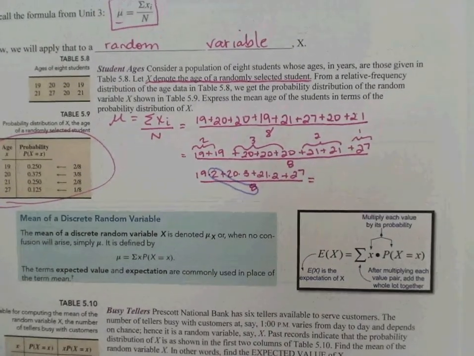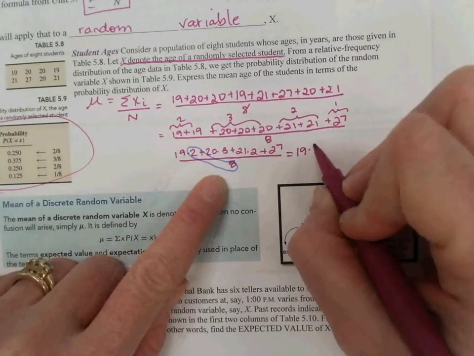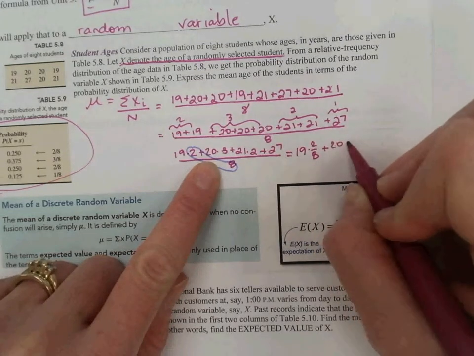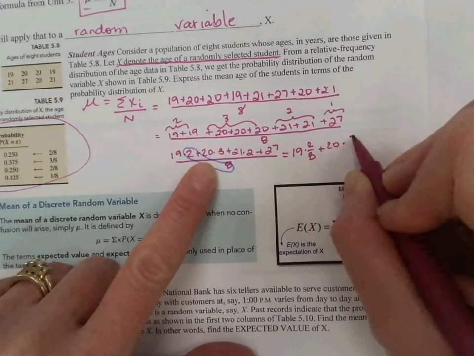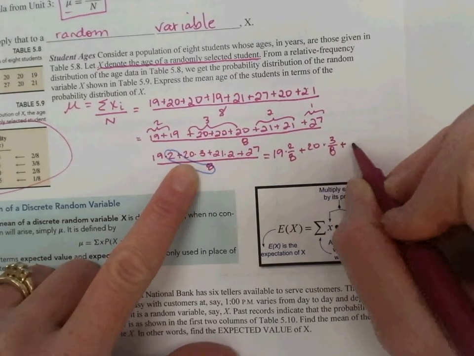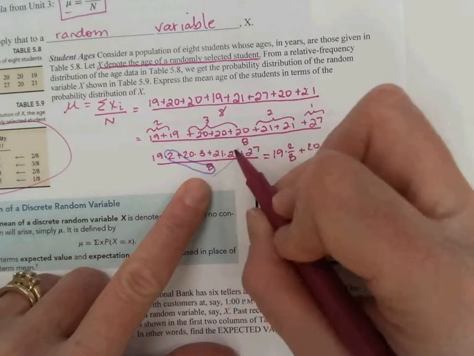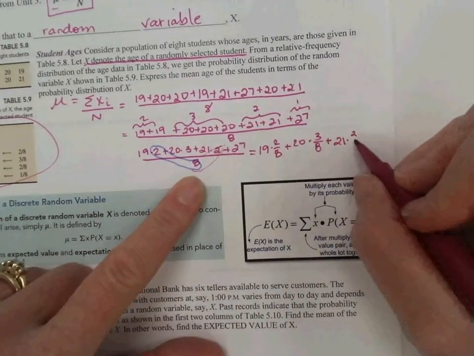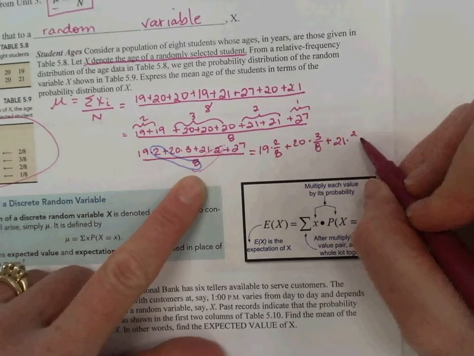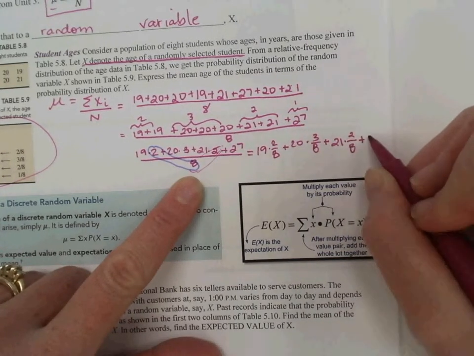So we could write that as 19 times 2/8 plus 20 times 3/8 plus 21 times 2/8. I'm just breaking this down into individual pieces. Again, it's the same values. And plus 27 times 1/8.